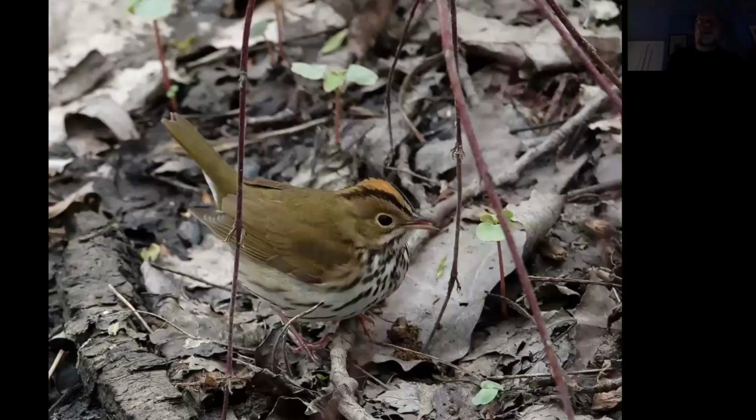The ovenbird, another bird tied to the eastern deciduous forest, but this one's a ground feeder. It nests on the ground, it forages on the ground. About the only time it gets up off of the ground is to get to a song perch, when they can go up to 15 or 20 feet in a tree, but rarely much higher than that.